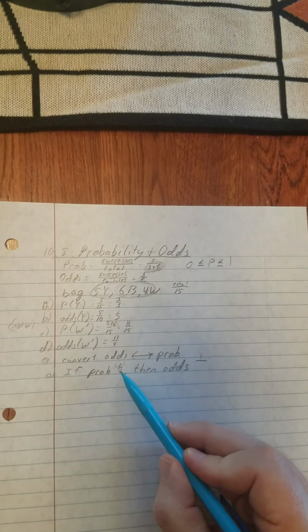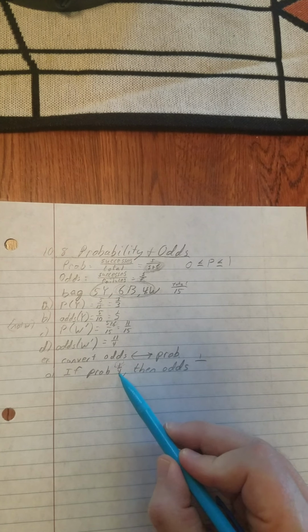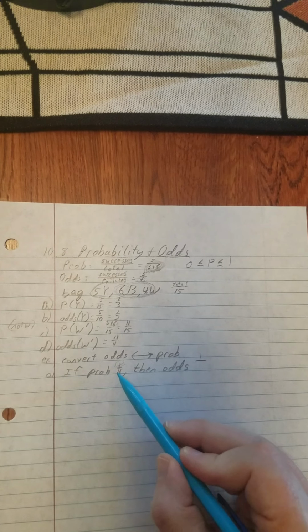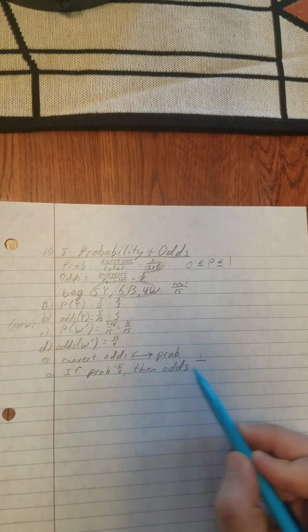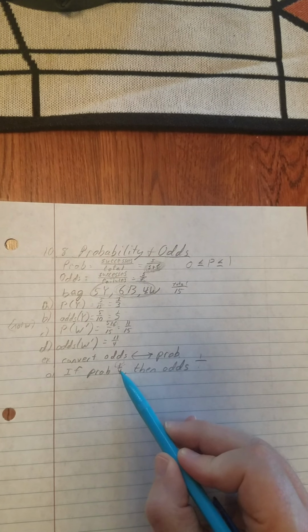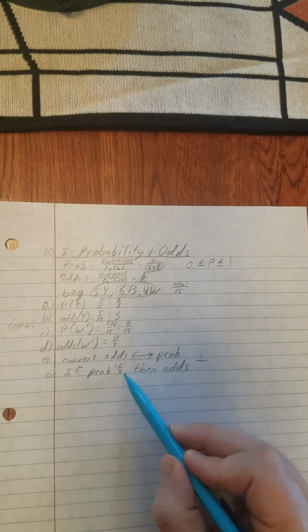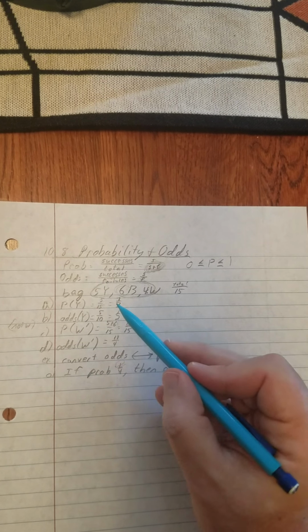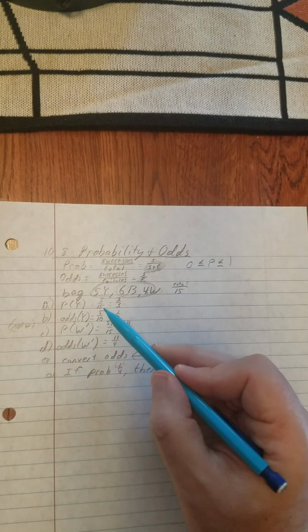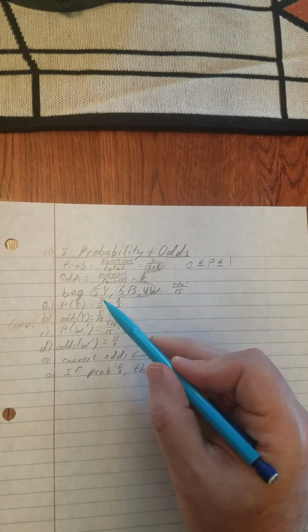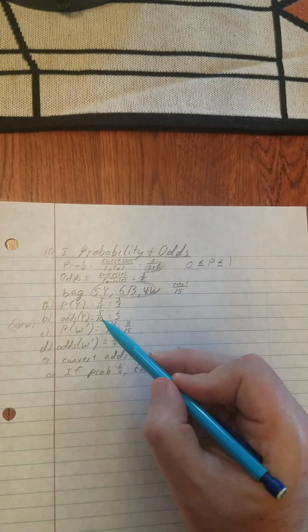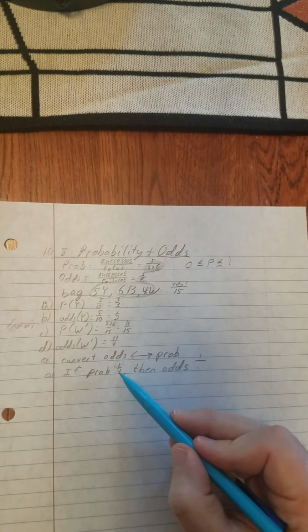So if the probability has a bigger denominator, to go from probability to odds, I got to make this smaller. And the operation that makes it smaller is subtracting. So I kind of mentioned up here, you could have done the same thing, subtracting 5 from 15 to get 10. Well, that's kind of what you have to do down here.